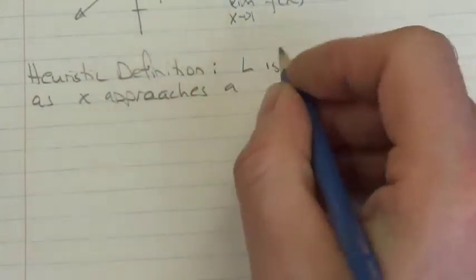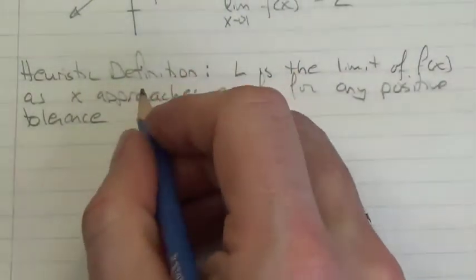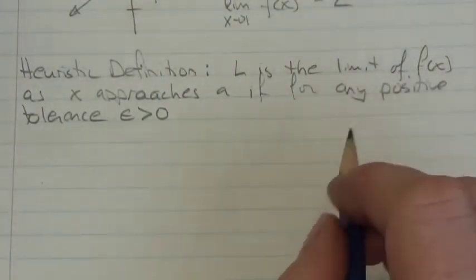So here we go. L is the limit of f of x as x approaches a if for any positive tolerance, epsilon greater than 0. Now, it's going to be easy to get a little bit lost in this, but what I'm saying here is any positive tolerance.